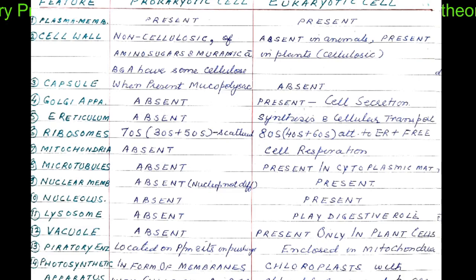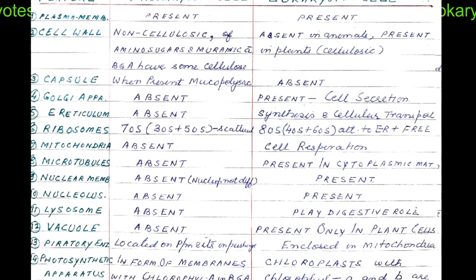So the 70S type of ribosomes, which is the striking feature of these prokaryotes, are present in cytoplasm.